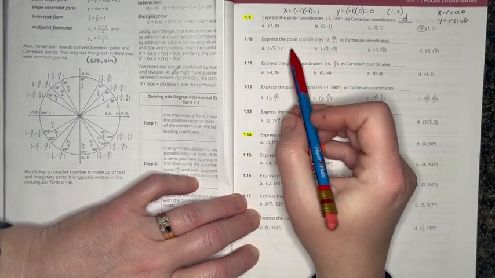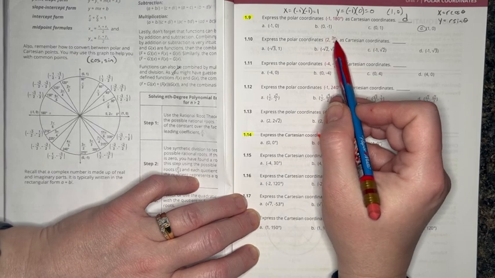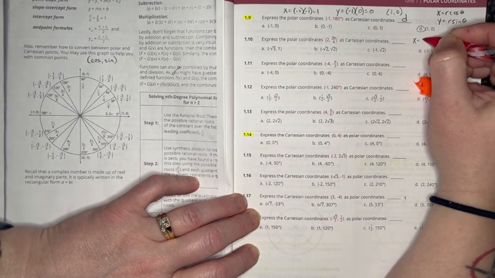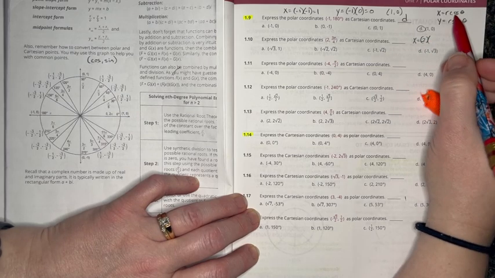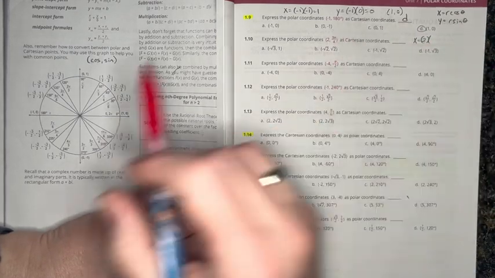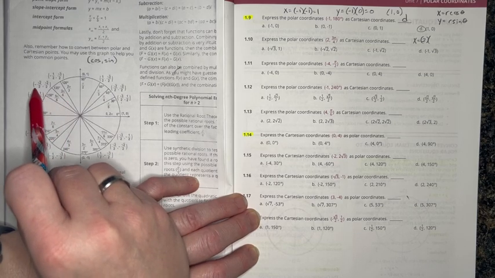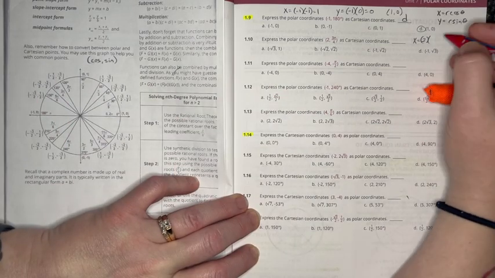Number 10. Express the polar coordinates (2, 3 pi over 4) as Cartesian coordinates. All right, so x is going to be 2 times the cosine of 3 pi over 4. 3 pi over 4 is here. The cosine is negative square root of 2 over 2.